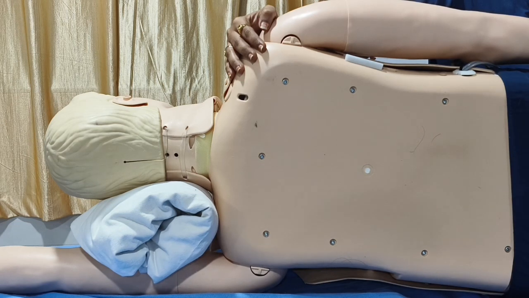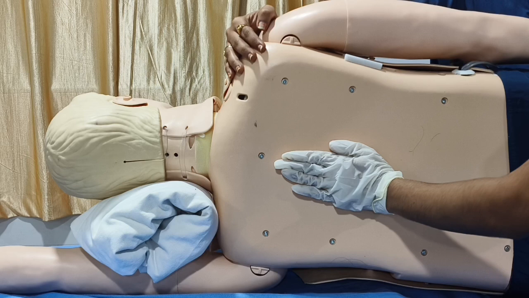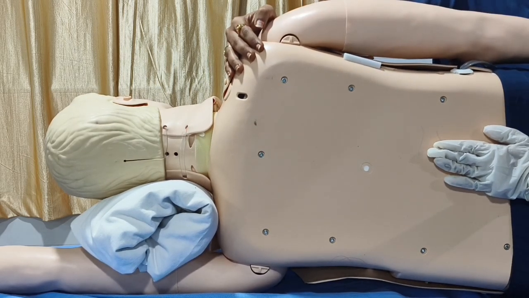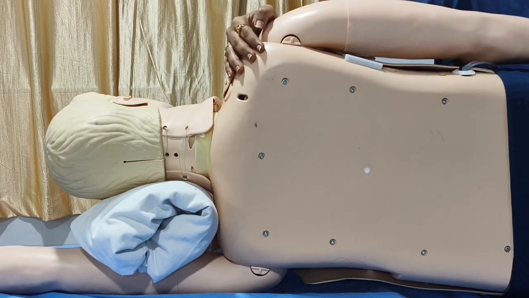At this point, also assess the back for any tenderness, deformities. You have to log roll the patient only once. Remember, if you suspect a spinal cord injury, then use spinal precautions.